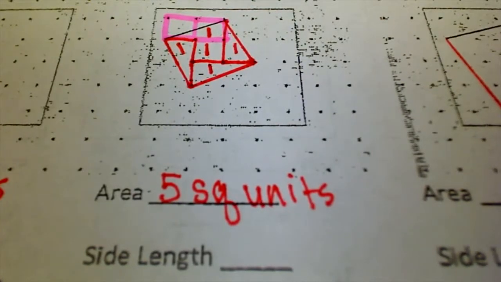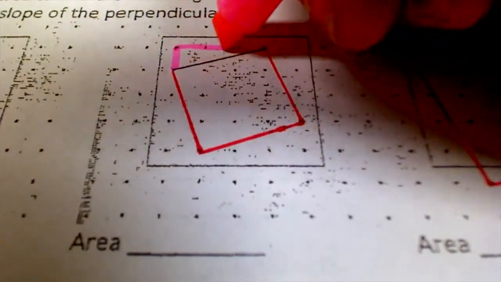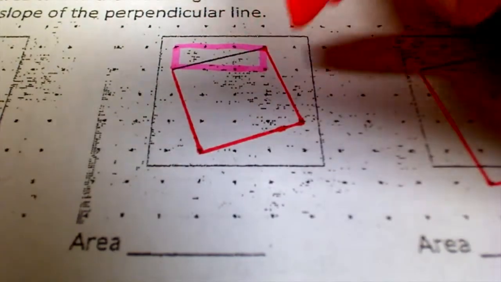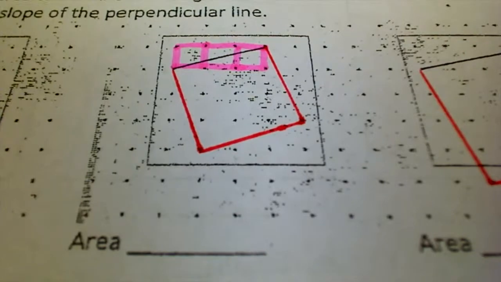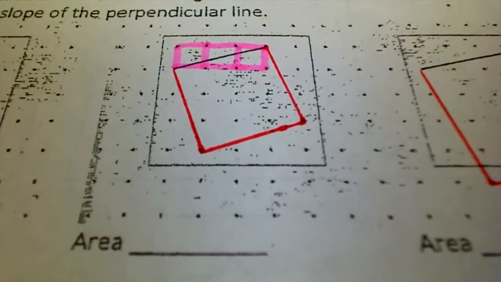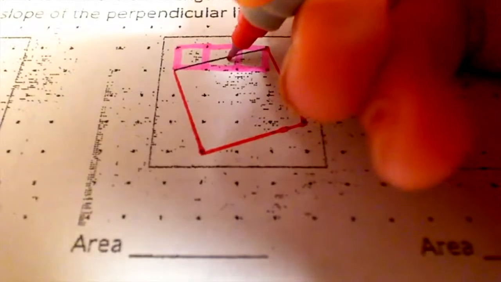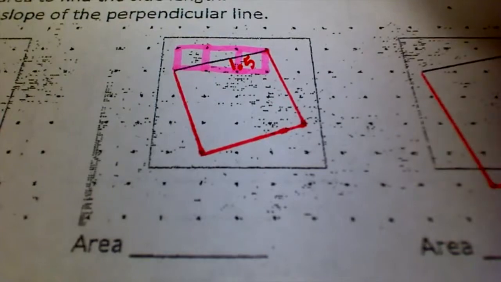See if you can do the third one. Give you a little bit of a head start. So when I draw my rectangle, I see that it's 3 square units. But if I cut it in half, that makes it 1.5 square units.